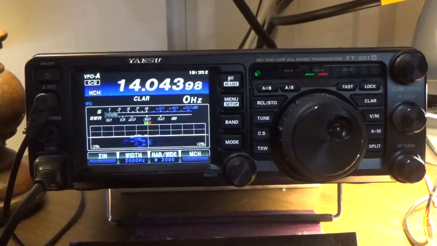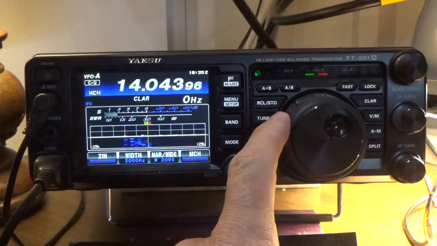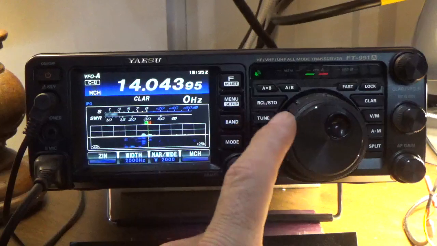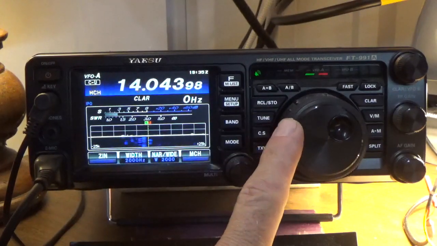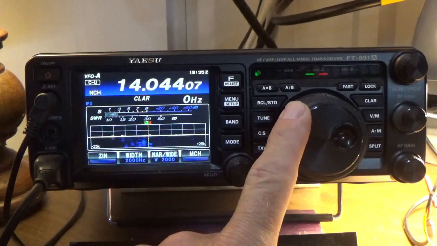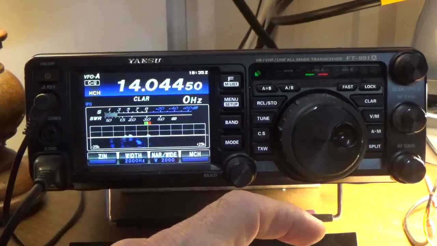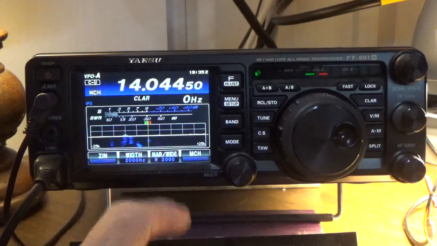Wide. It's the same guy again. Let's see if we can get him.